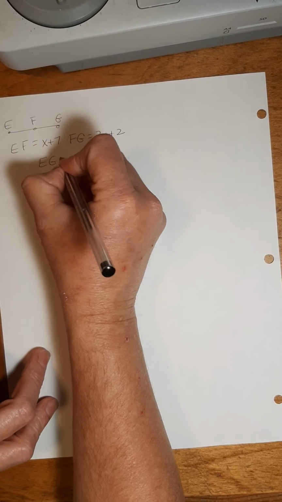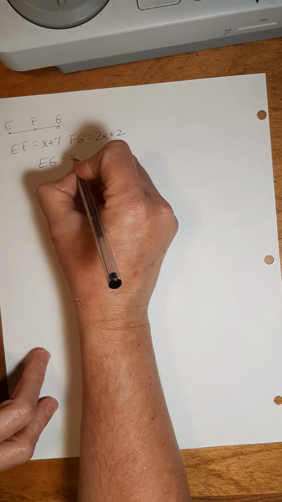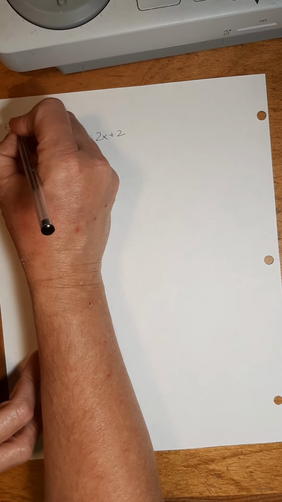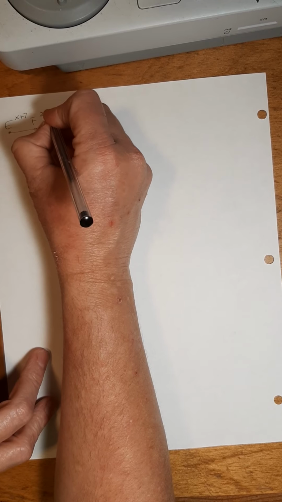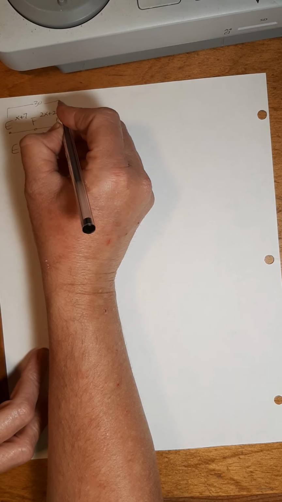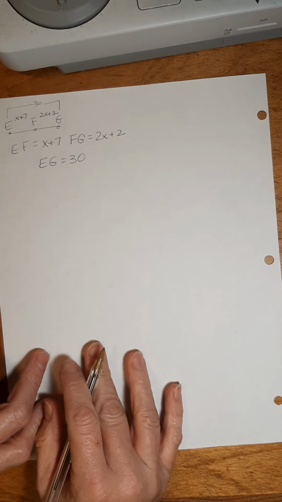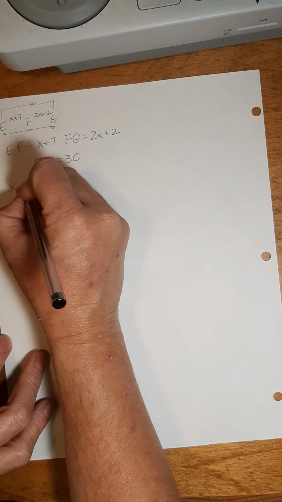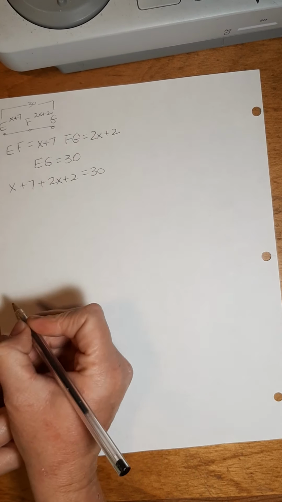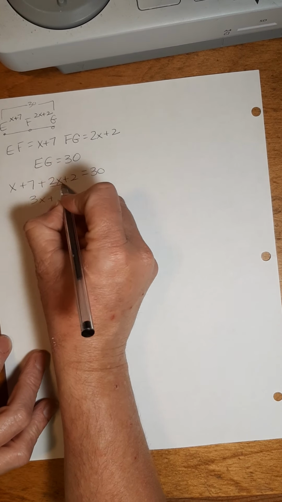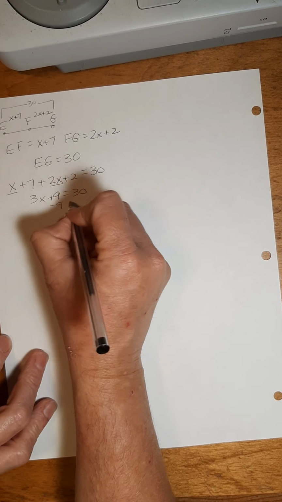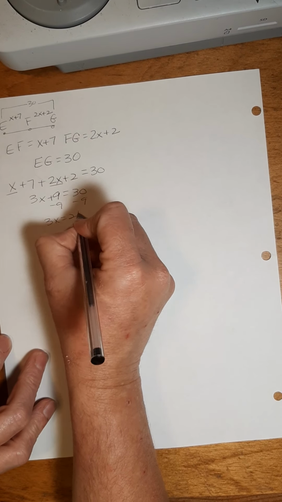And let's say I tell you EG is 30. Well, you can make an equation out of it, because if this is x plus 7, this is 2x plus 2, and the whole thing is 30, guess what kind of equation you can do? Literally just add them together. So x plus 7 plus 2x plus 2 equals 30. 3x plus 9 equals 30. Subtract the 9, 3x equals 21, x is 7.